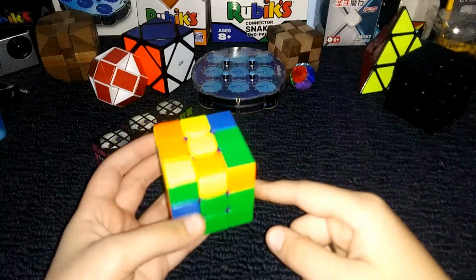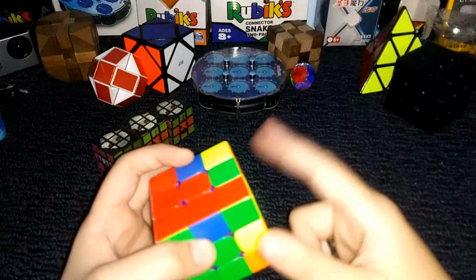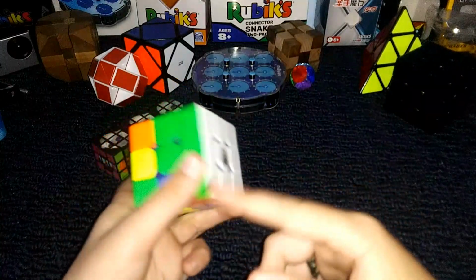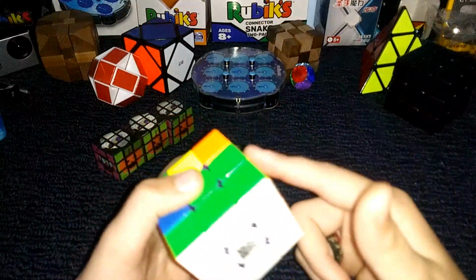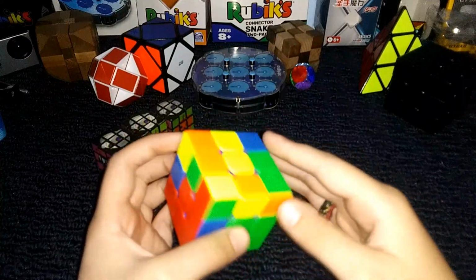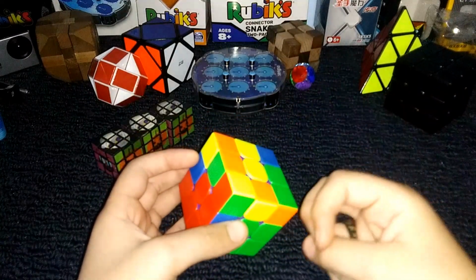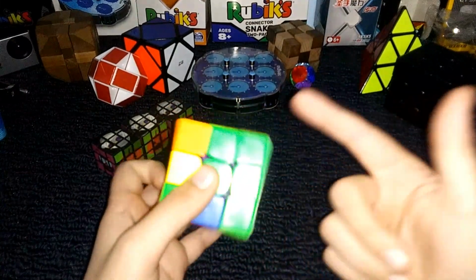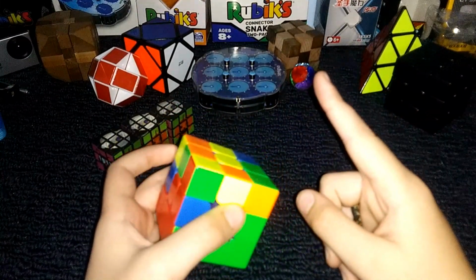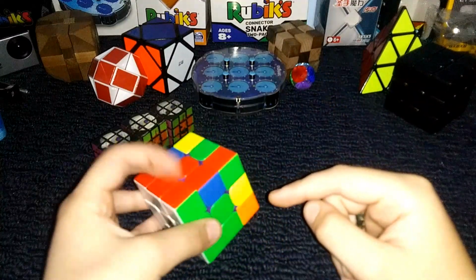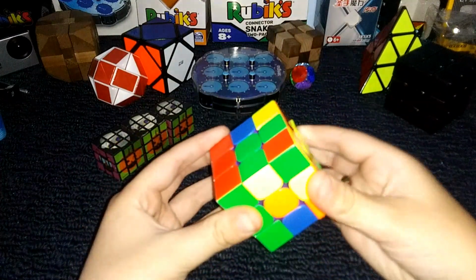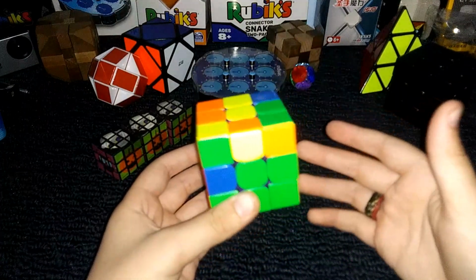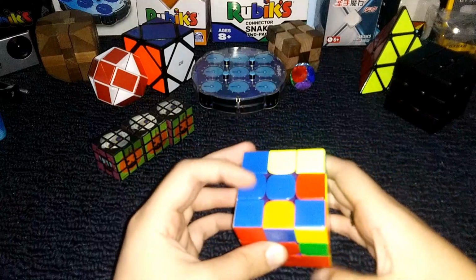So in this case, we need an edge to go with any of these corners to make the second layer. Down here we just did the first layer, and then we're working on the second layer, which would be this layer. So we've got to fix that.